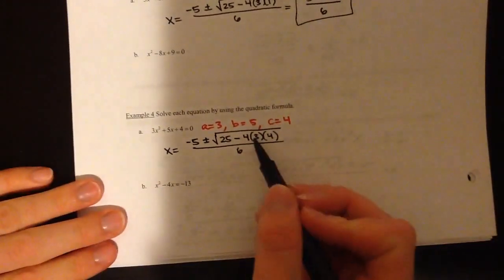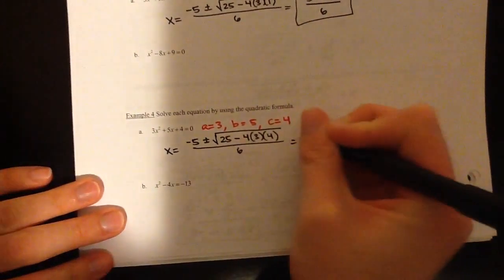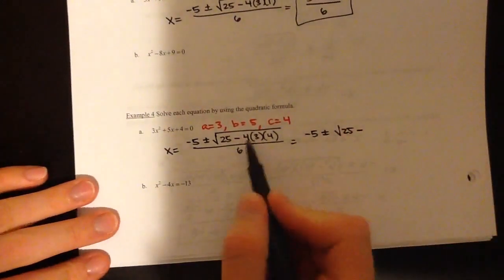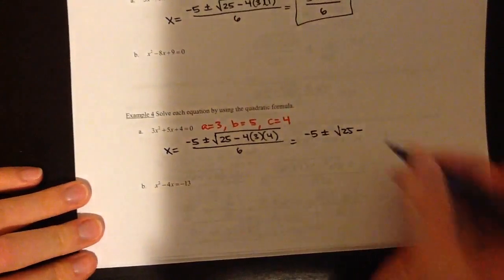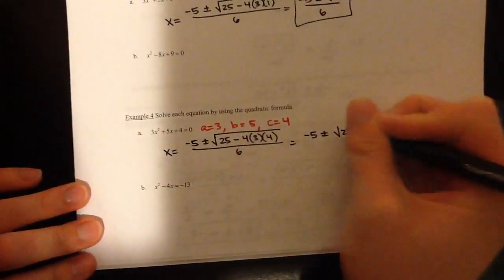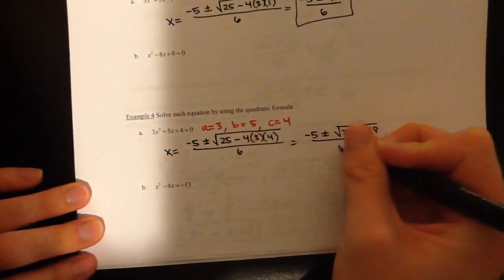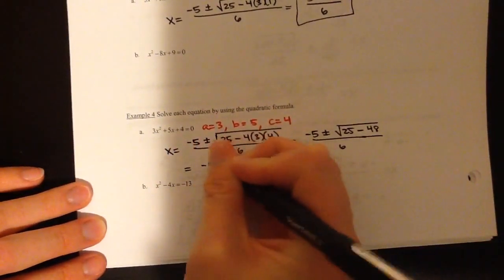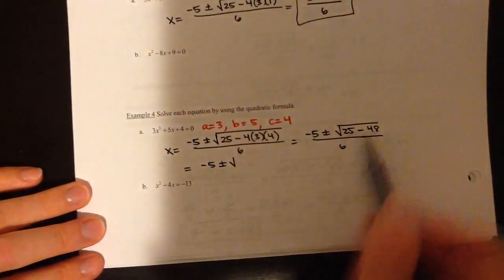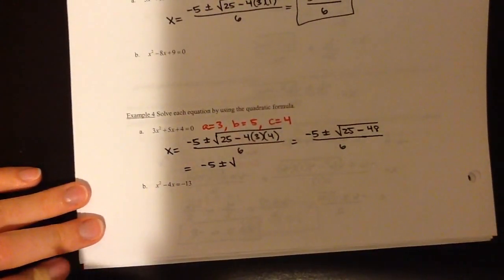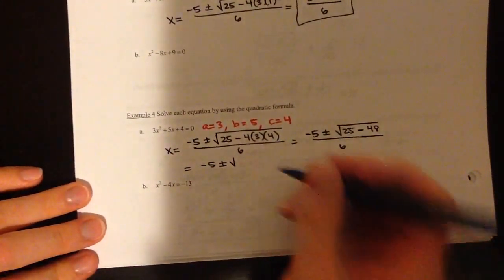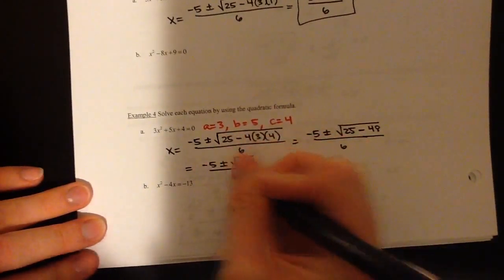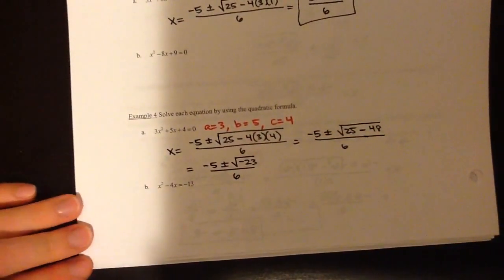Okay, so clean this up. Start with this stuff right here. So negative 5 plus or minus square root of 25 minus, we've got 4 times 3 is 12, times 4 is 48, over 6. Clean up that square root one more time. So negative 5 plus or minus square root of 25 minus 48 gives us a negative 23, over 6.